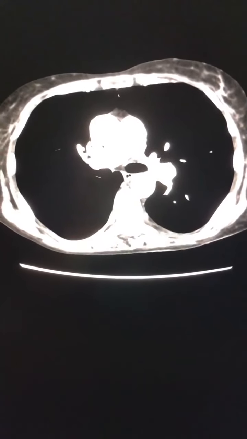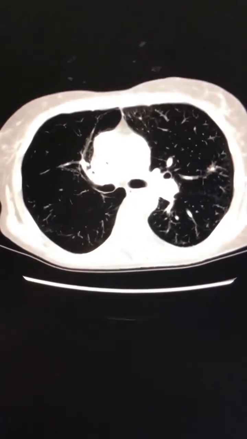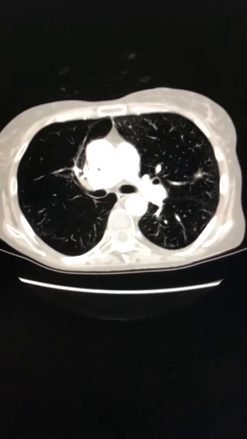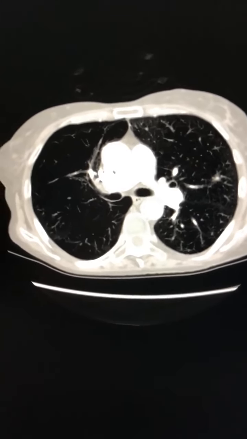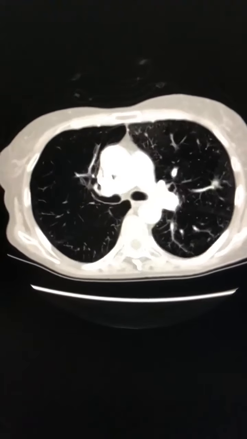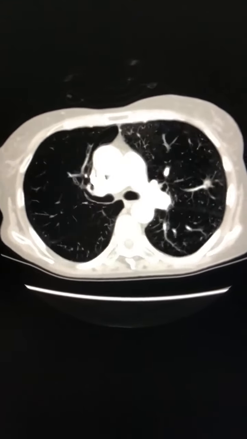So we need to adjust our window so that we can easily differentiate between contrast and calcification in bones. For that we will just reduce the contrast a bit. And now it is easy to make out the pulmonary trunk.